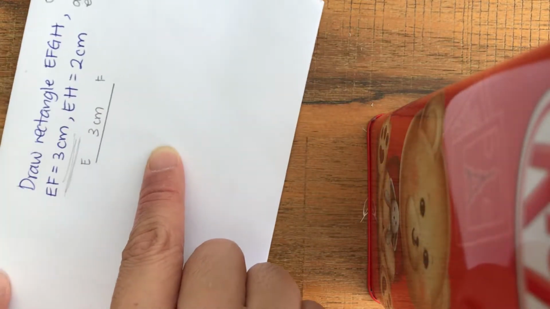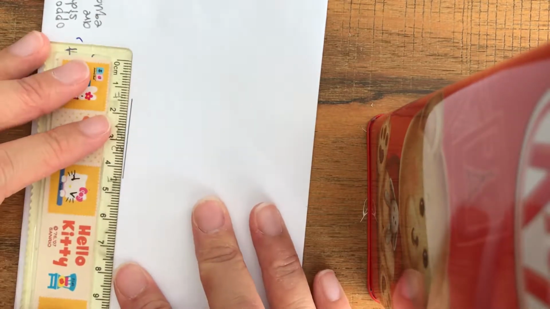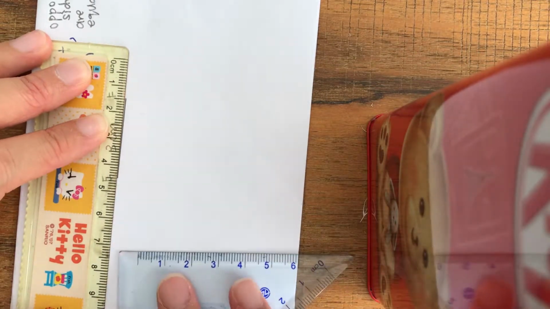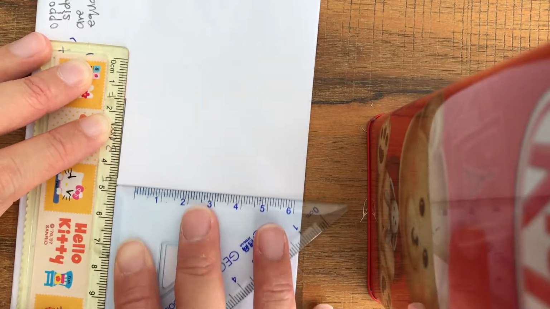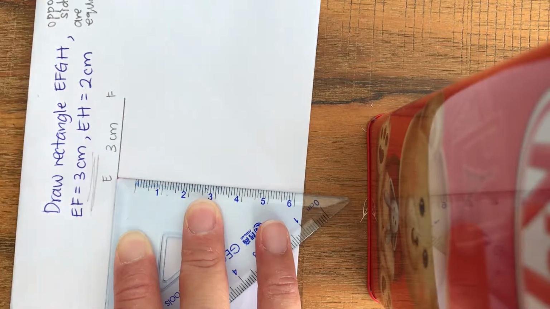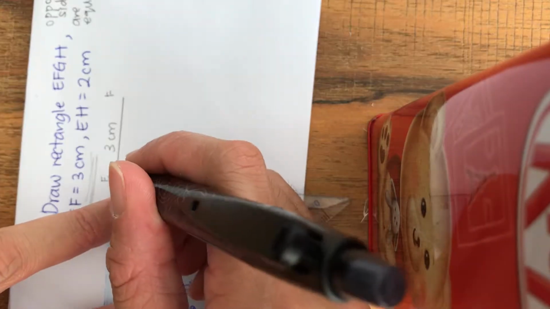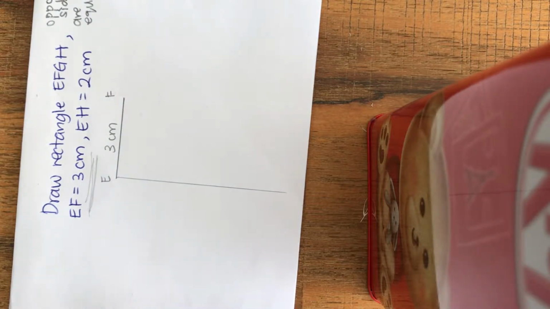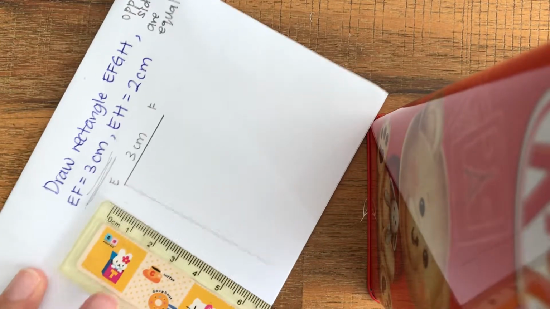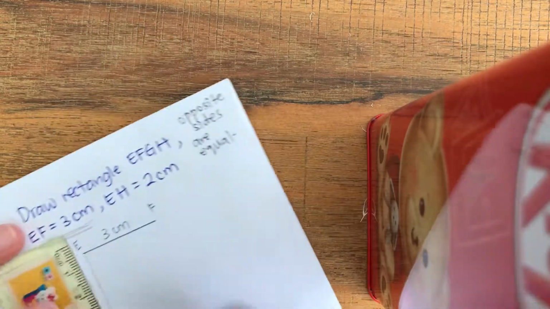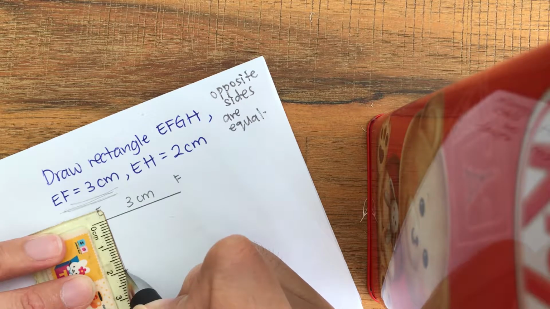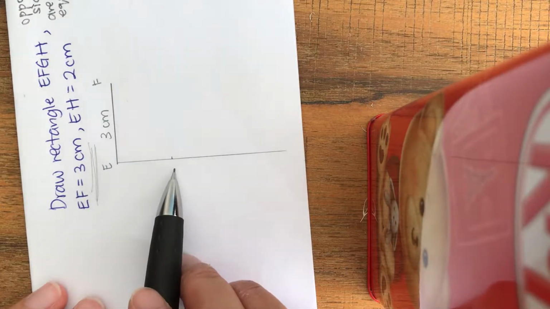I will rotate my paper. I will align my ruler along line EF. I'll take my set square. Remember to hold your ruler firmly, and I will slide my set square until it reaches point E. I'll remove my ruler and I will draw a long line. That's my working. Now, I know that point H is somewhere on this line, and EH has to be 2 cm. So I'll measure out 2 cm. I'll make a marking. So you know point H is here.